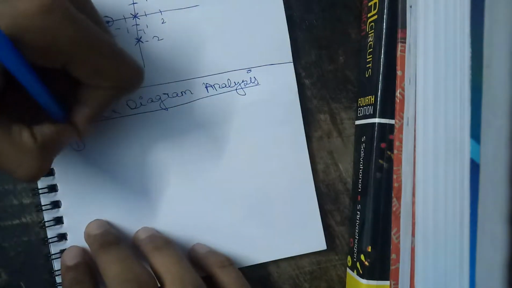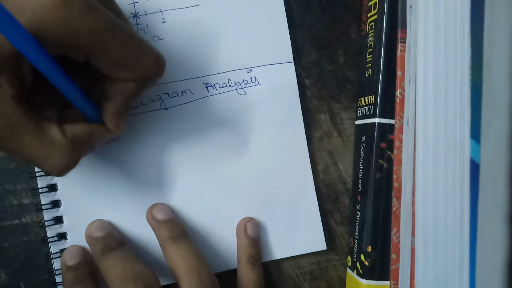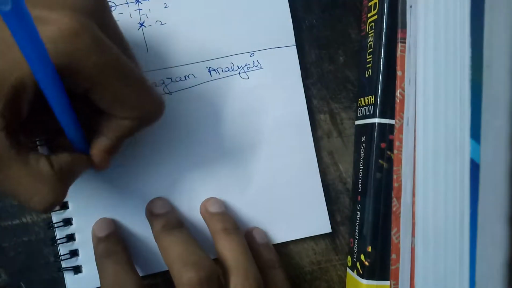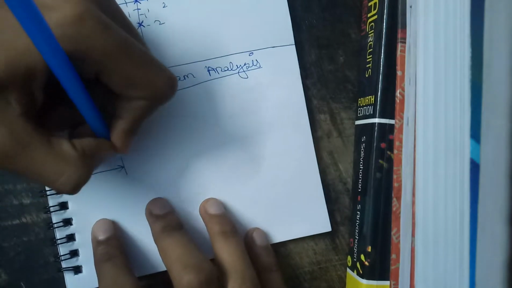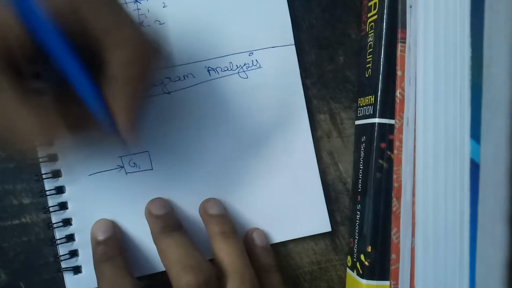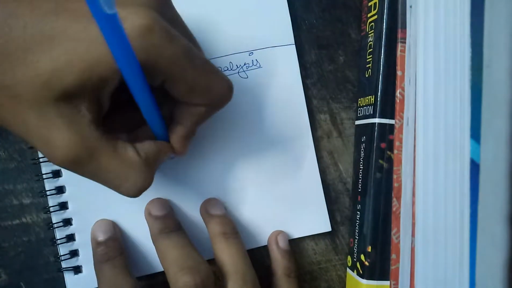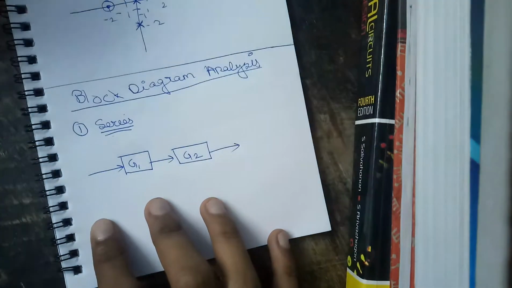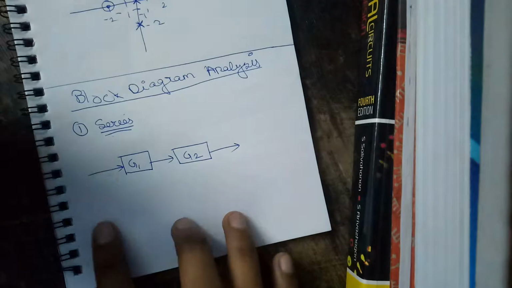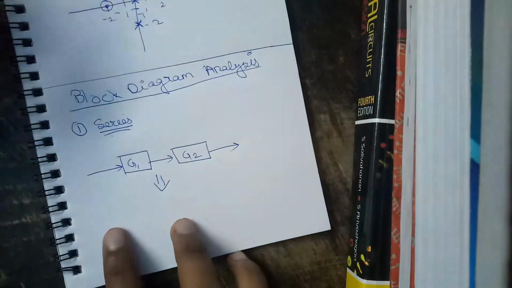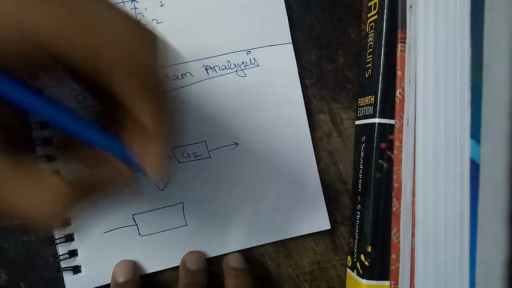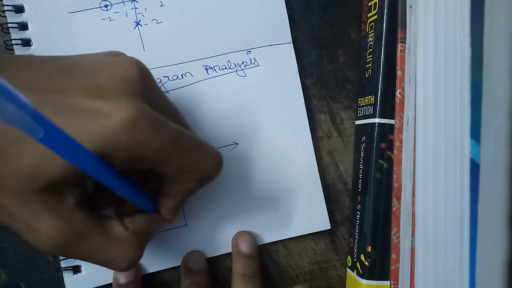Rule 1 is called the series rule. The series rule says that if we give an input, there is a transfer function g1 block, there is another transfer function g2 block, and this is the output. If we replace it by a single block, the equivalent transfer function would be g1 into g2.